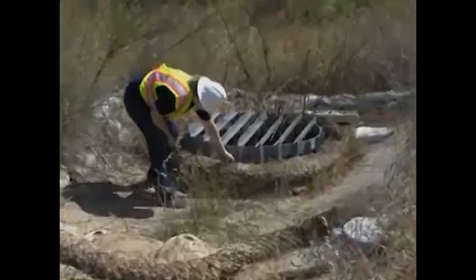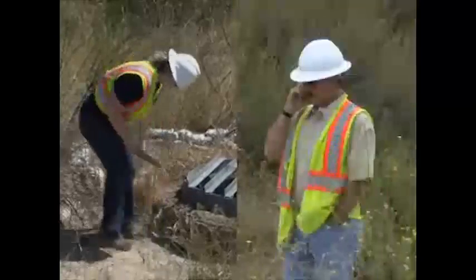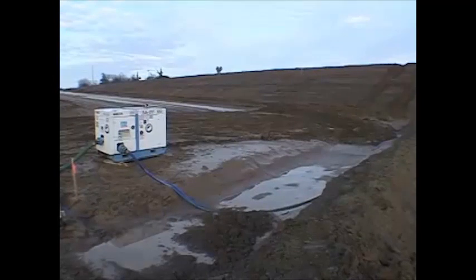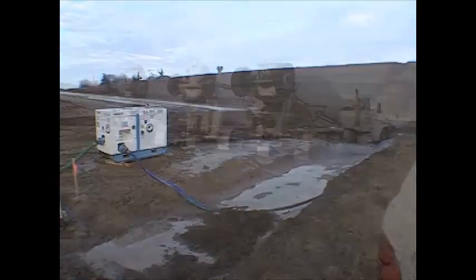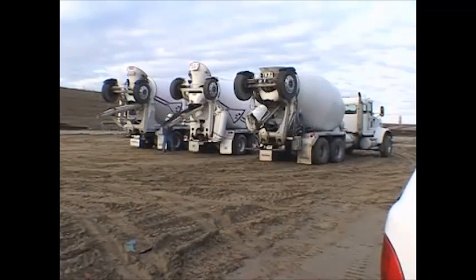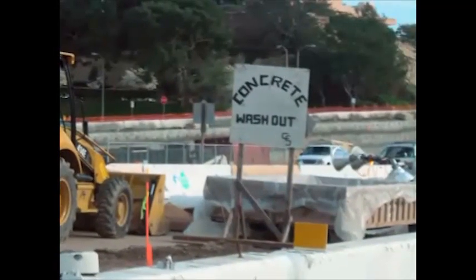If concrete washout discharges into a storm drain, notify the construction stormwater coordinator of the incident. Clean up as much of the waste as possible. Verbally instruct the drivers of the approved washout locations and ensure that all washouts are identified with a posted sign.